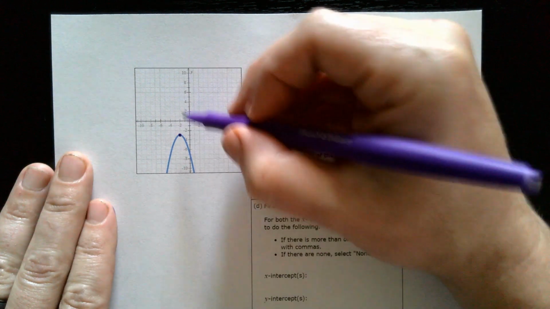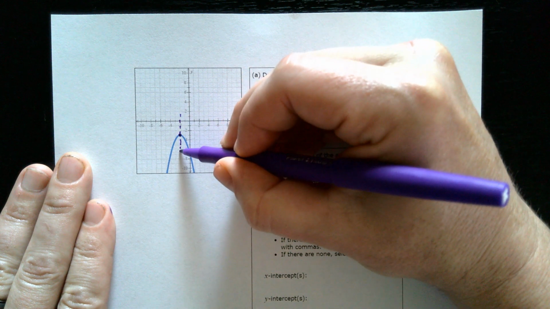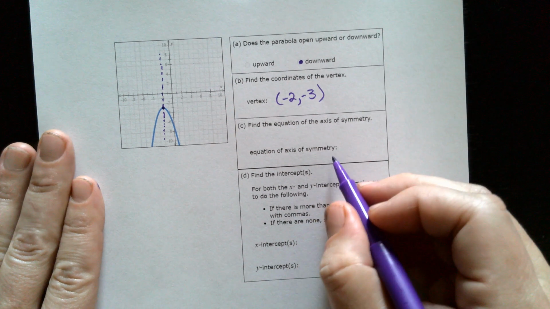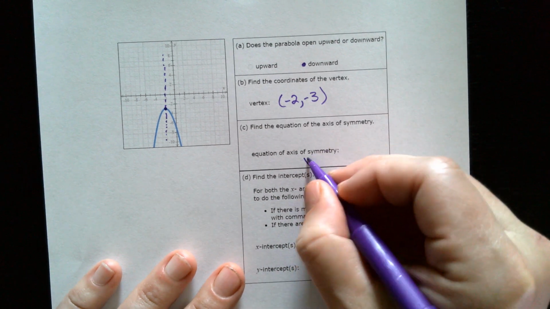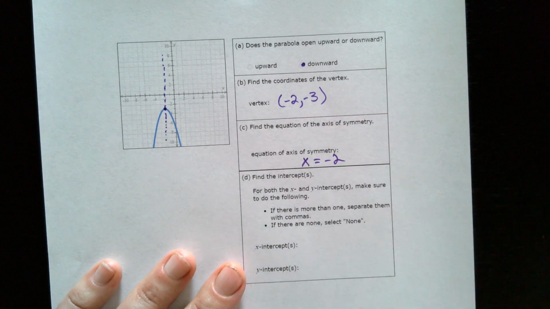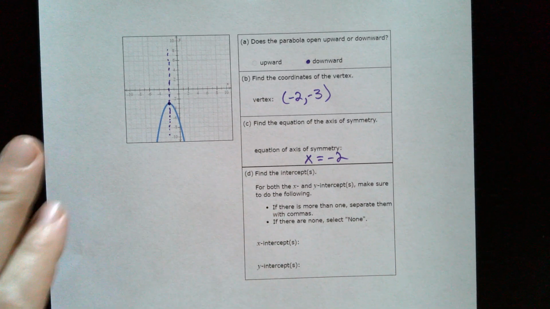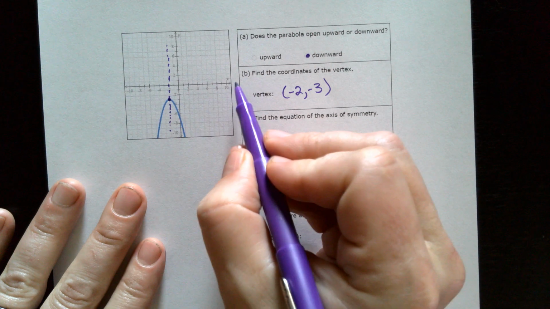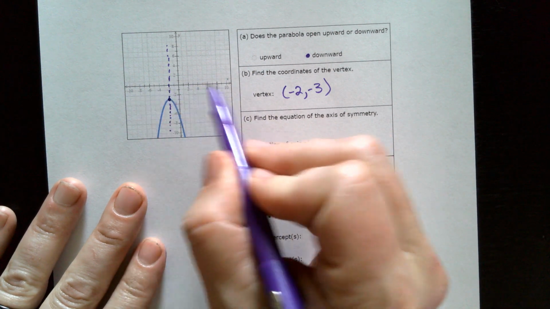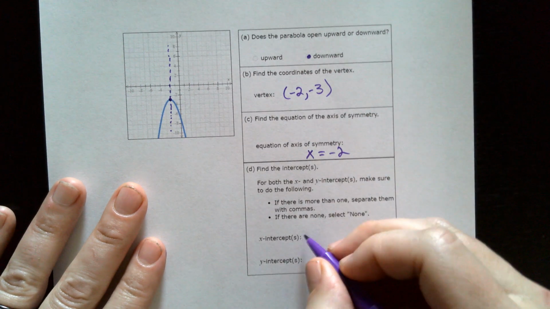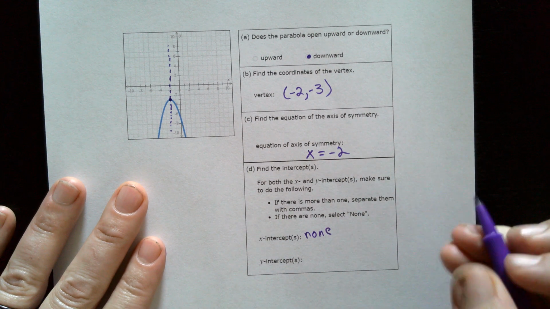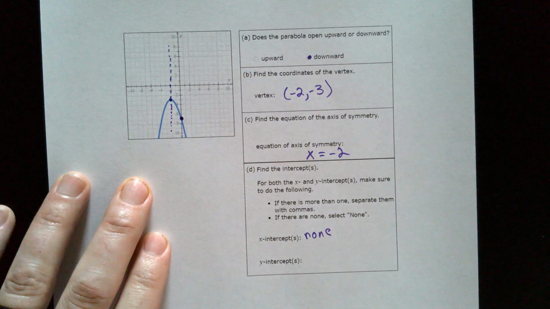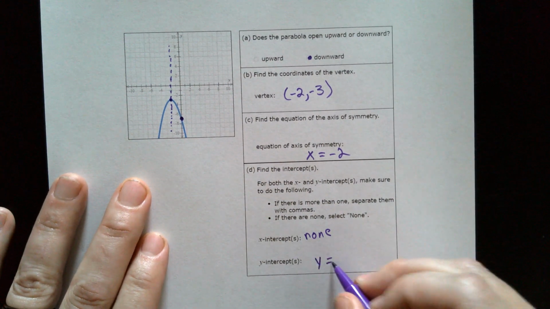Keep in mind that the x part of the vertex is your axis of symmetry, so we can skip down to this next question and say that's x is equal to -2 because it's the x portion of the vertex. And then finally, find the x and y intercepts. Here's the x-axis. It doesn't look like this graph is going to cross the x-axis, so none on that. And for the y-intercept, it looks like we cross right here, and that looks to be at about -7. So y is equal to -7.